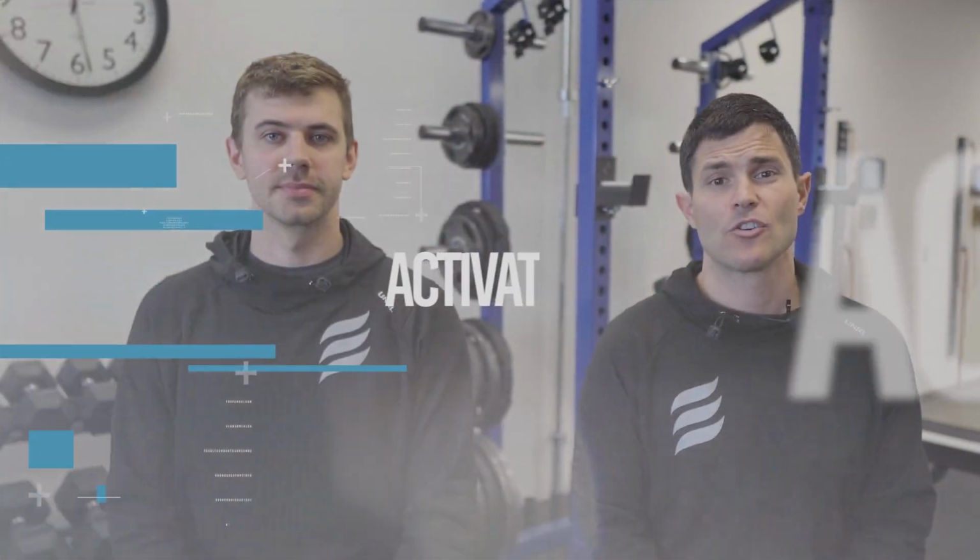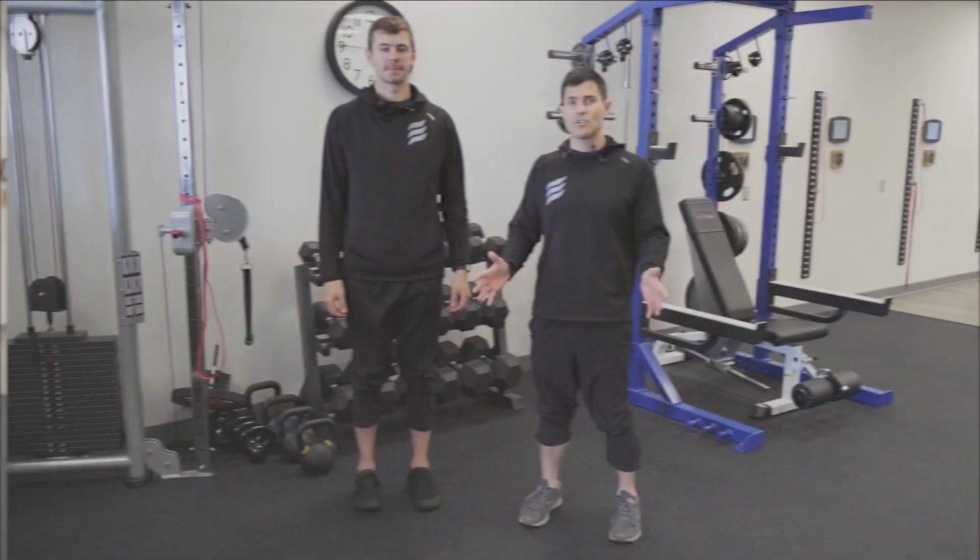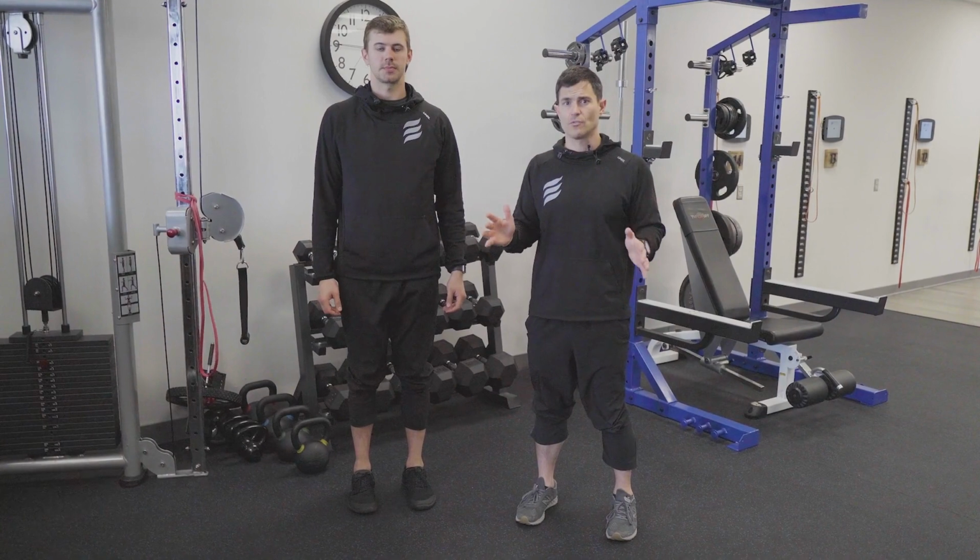Our second segment is called activation. Here's where we actually show you how to target muscles that are traditionally underutilized or that can't facilitate the right movement pattern in the body. So when it comes to the ribs being elevated, part of the muscle groups that hold them down are the external obliques. So we're going to show you how to target those with a band rotation from a split stance position. So guys, we're going to start with an activation of the external oblique.